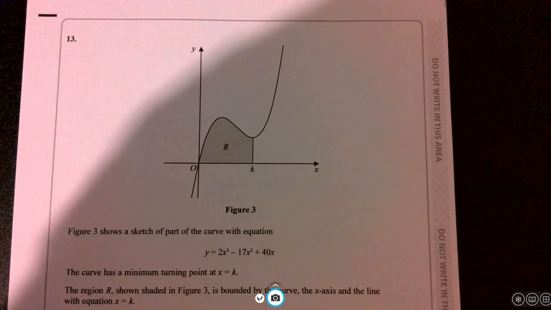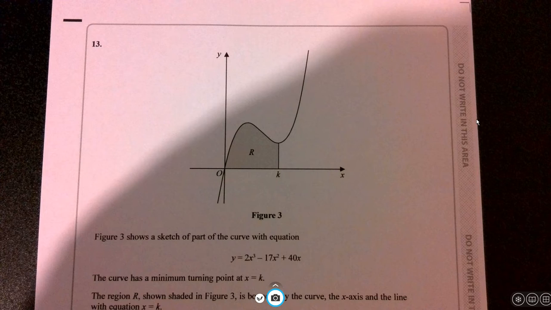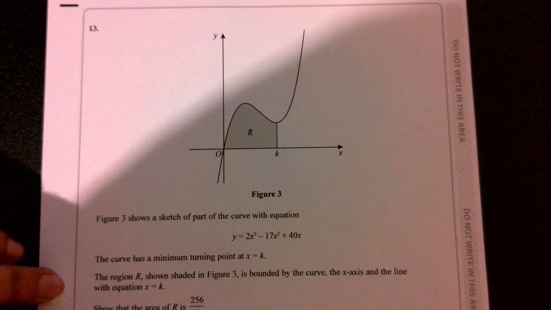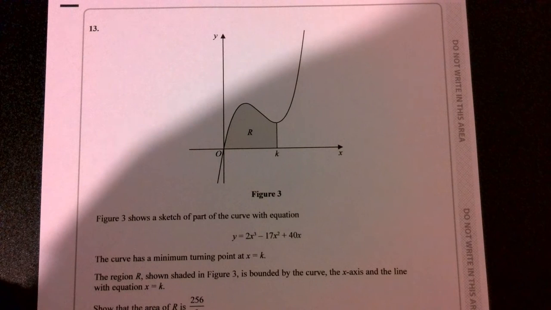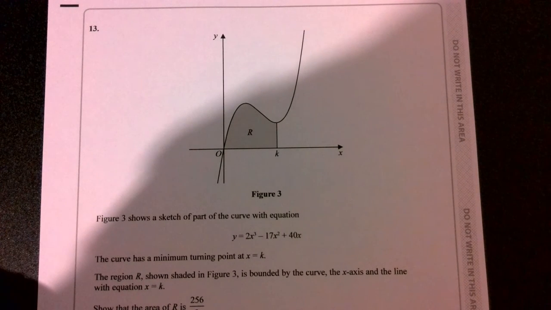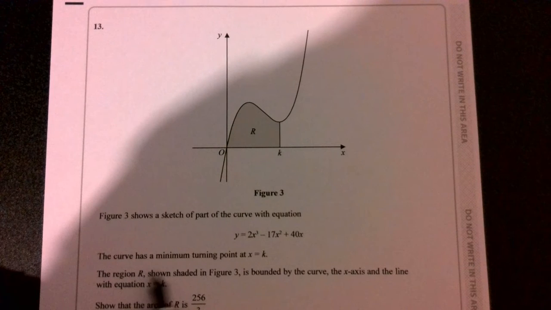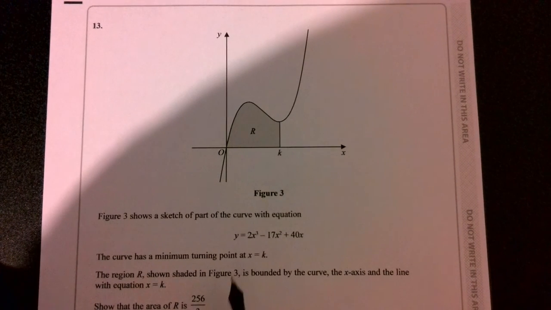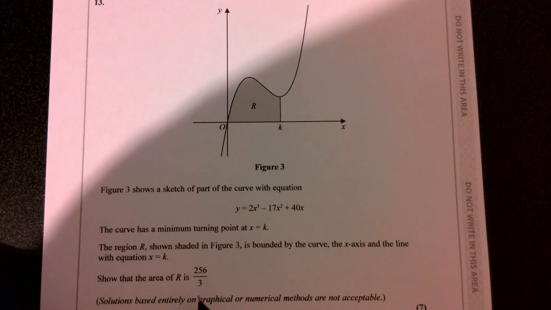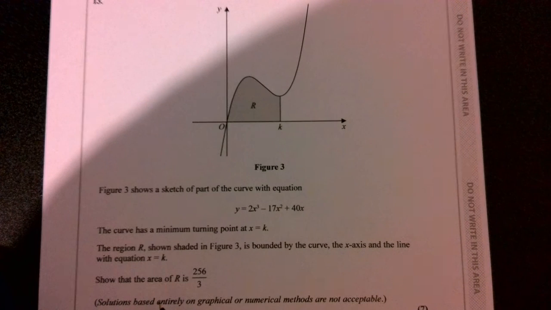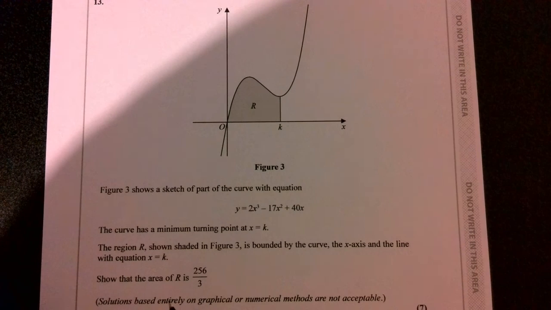For question 13, we have figure 3, which shows a sketch of part of the curve with equation y equals 2x cubed minus 17x squared plus 40x. The curve has a minimum turning point at x equals k. The region R, shown shaded in figure 3, is bounded by the curve, the x-axis and the line with equation x equals k. We have to show that the area of R is 256 over 3.